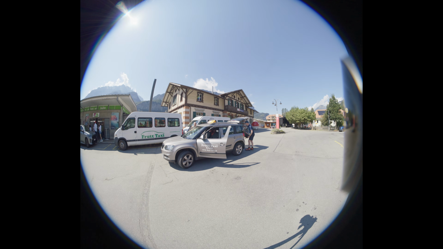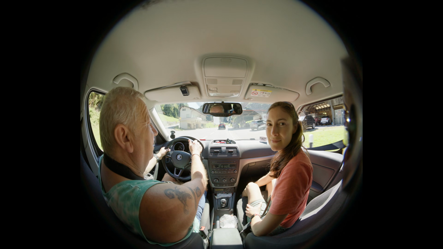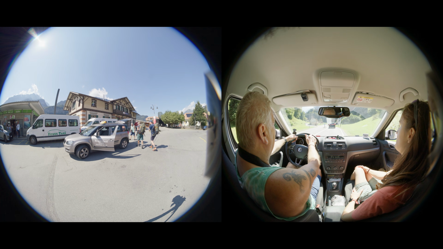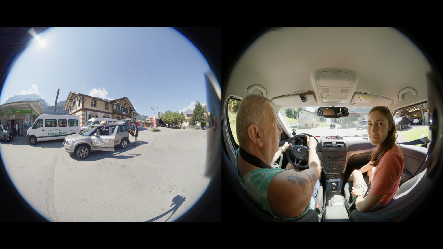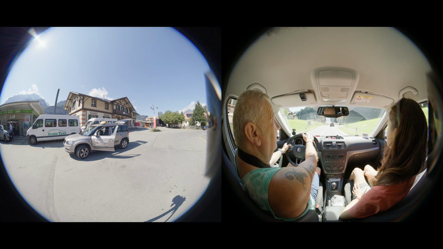Here's an example. Shot A is an exterior showing us boarding a taxi. Shot B is an interior shot, where I'm looking directly at the camera. It looks fine in 2D, but on the Vision Pro, in Shot A, your eyes are converged on the taxi, which is far away. Then in Shot B, suddenly, I'm in your face. It makes you feel a little bit boss-eyed.